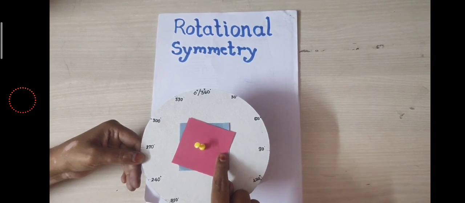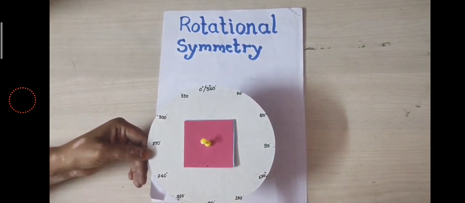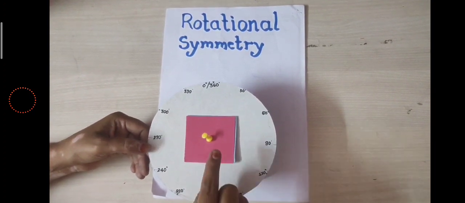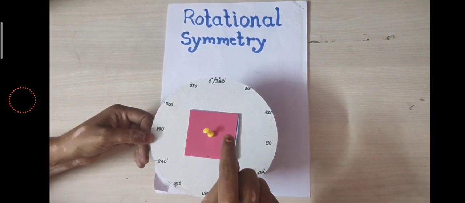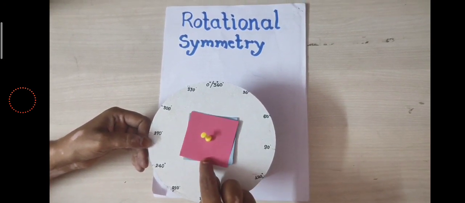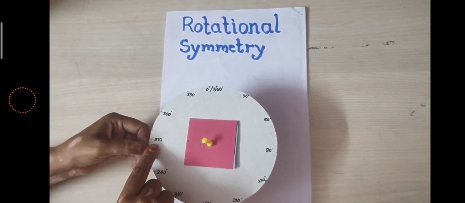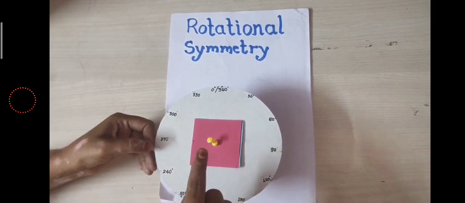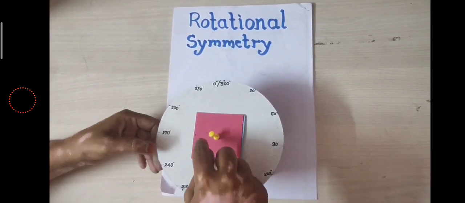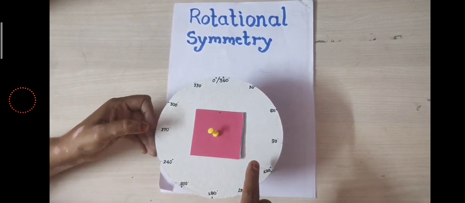Fine, again I'm going to start the rotation. It came to 180, again the second time, so the order of rotation count is going on. Still we have not completed till 360, so up till now the order of rotation is 2. Now it will go to 270, and again it hides the blue one behind the pink one. So the third time the pink one was able to look like the original blue one.